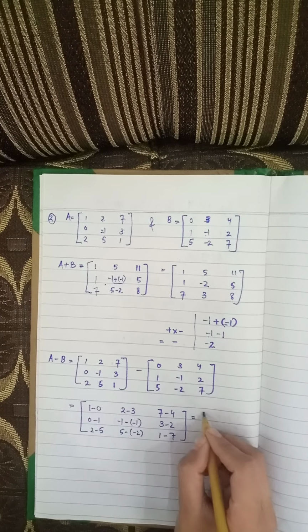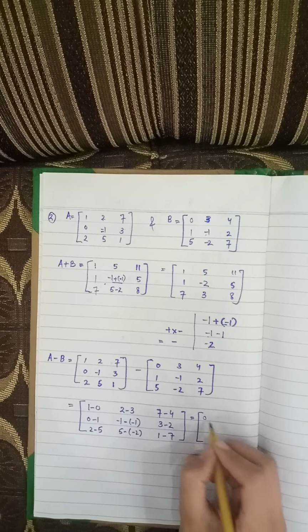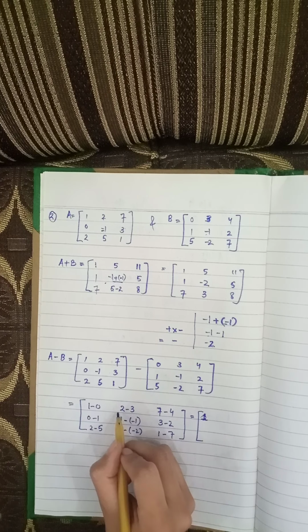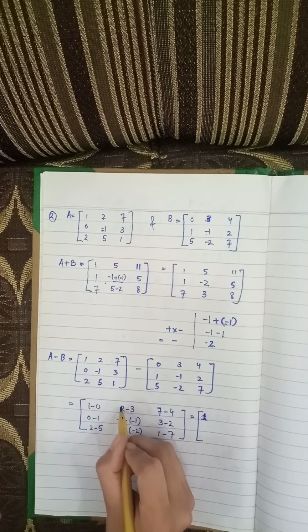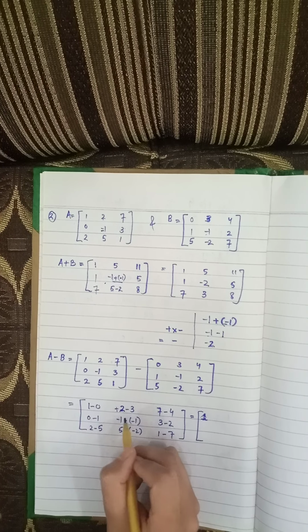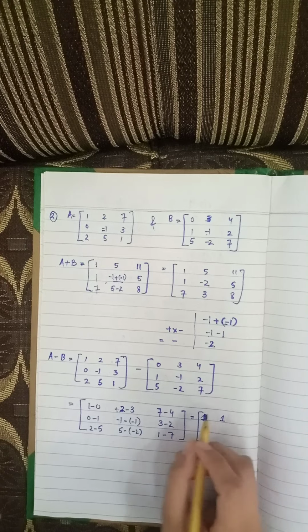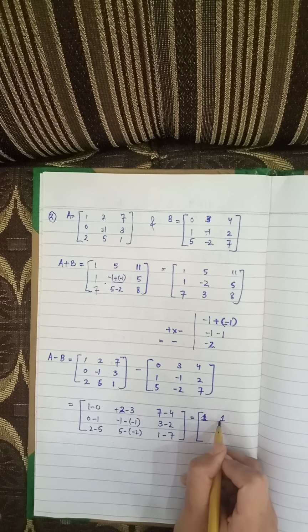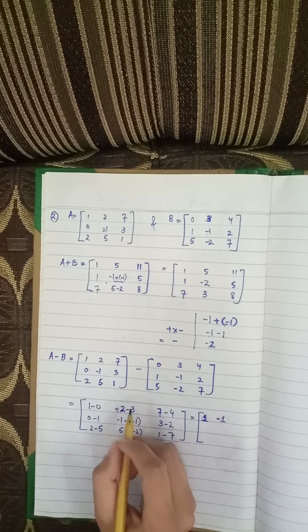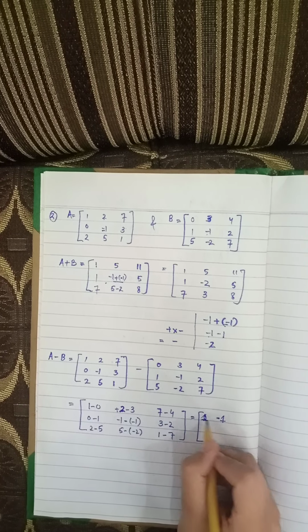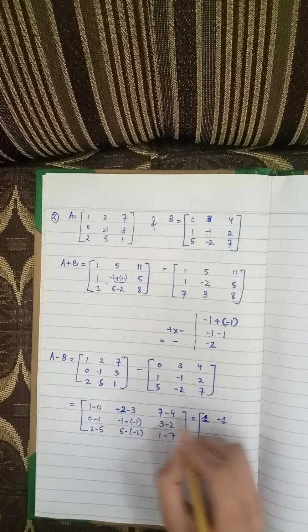So here we can write 1 minus 0, always 1. 2 minus 3. Here you can see that if you have no sign, then it means the number has a positive sign. Positive and negative means we are subtracting it. So 3 minus 2 is 1. And what would be the sign here with 1? With 1 we will write minus, because we will look at the bigger number. The sign which appears with the bigger number would be written with the number as an answer. Okay, 7 minus 4 is 3.